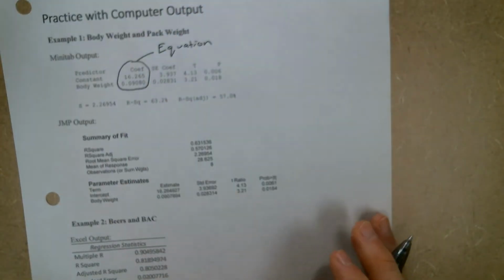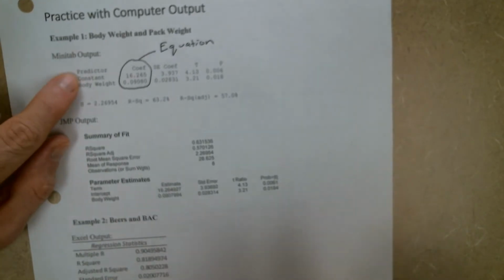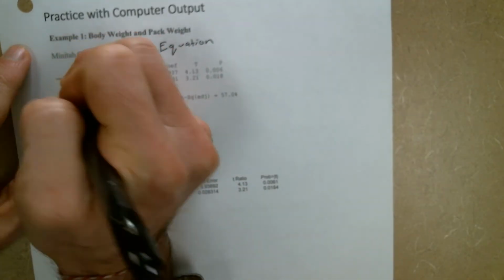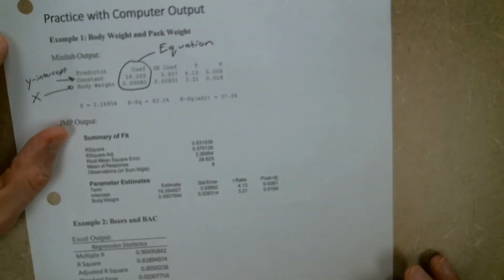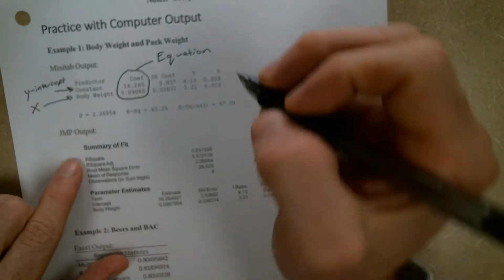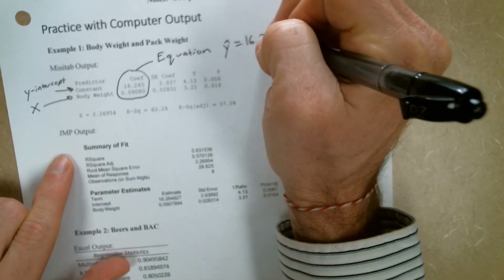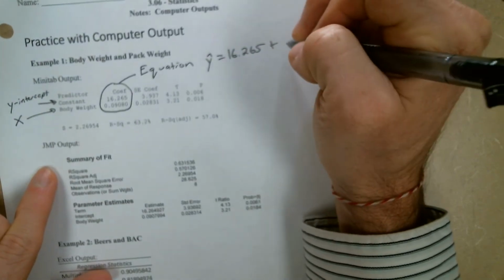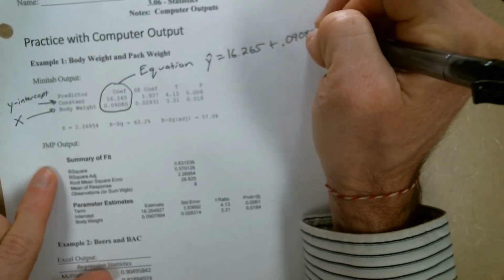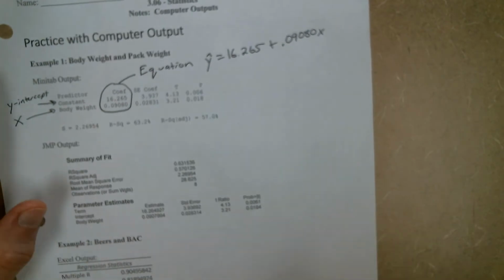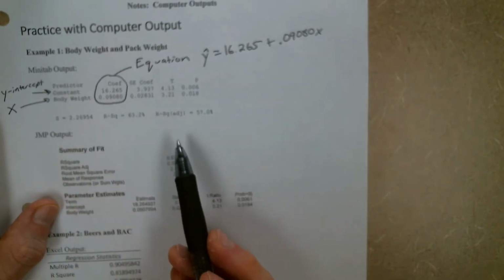Now, different programs will label these differently, but in this case, the constant is referring to your y-intercept, and body weight for this case would be your x value. All right, so if we were to write out the actual equation, this would be y hat equals 16.265 plus 0.09080x. All right, that's how we can pull the equation from this computer output.